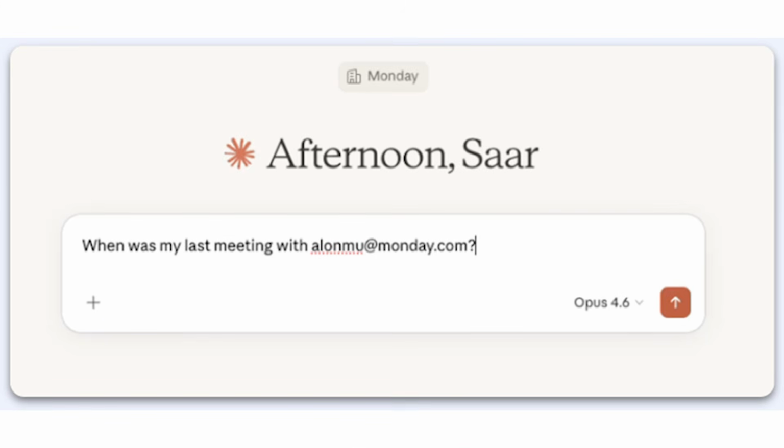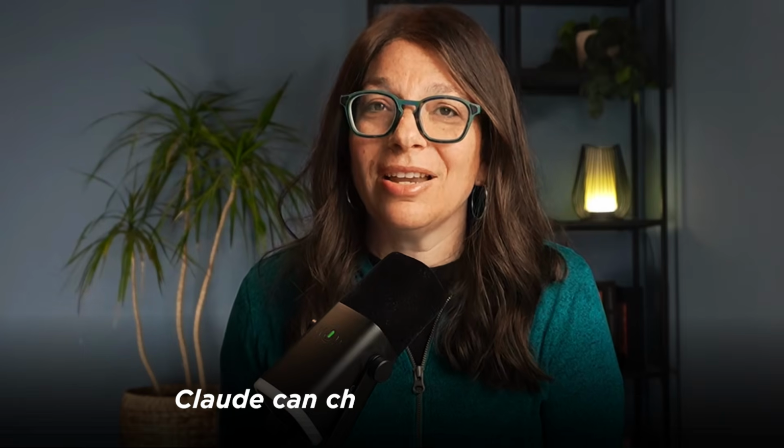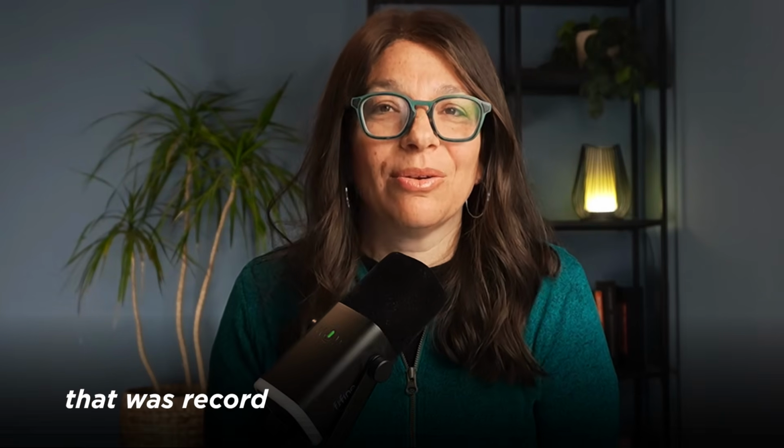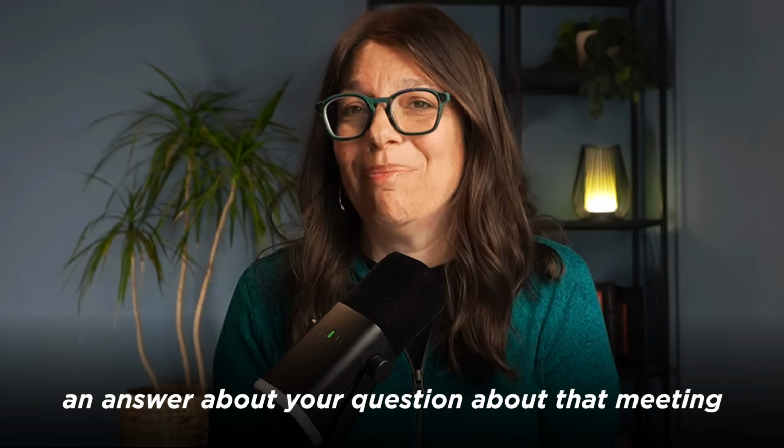And finally, you can connect the AI note taker to your MCP. So what that means is you can basically ask Claude, remind me what happened in this meeting. Obviously, you have to have the note taker within that meeting, but Claude can check the information that was recorded from that meeting and give you an answer about your question about that meeting.